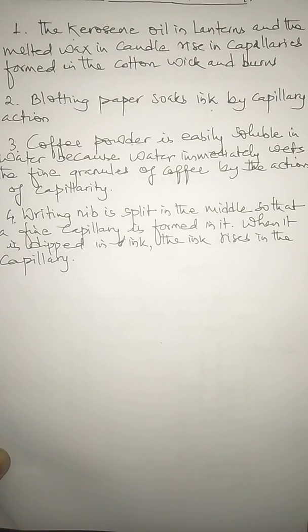Now, in the next YouTube video, children, we learn one of the topics called surface energy of the liquid, and we also derive the relation between surface tension and work done in increasing surface area. We learn that in the next YouTube video.